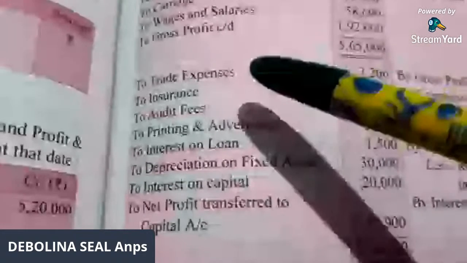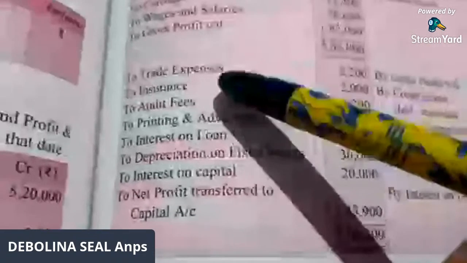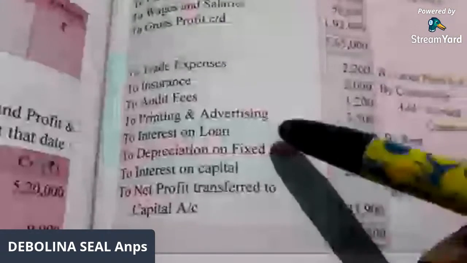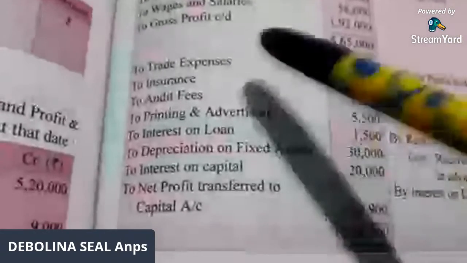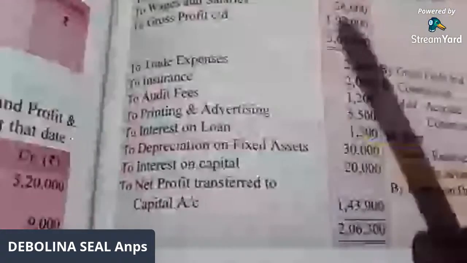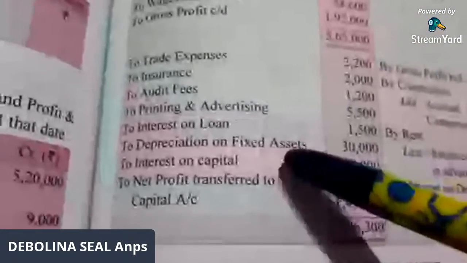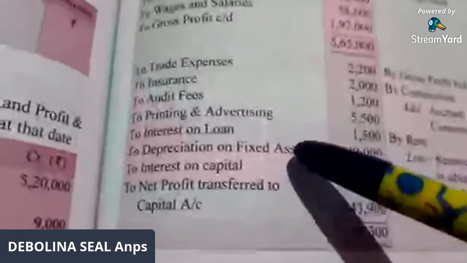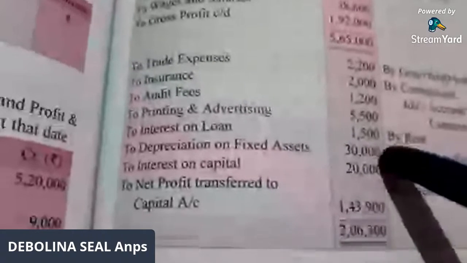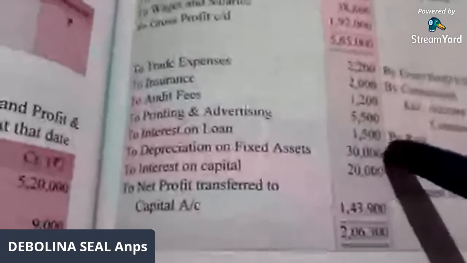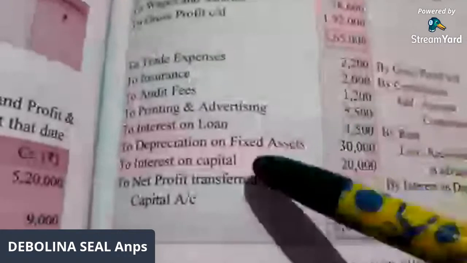Now come to the debit side. Debit side, you know all the expenses, indirect expenses. So it will be trade expense. Okay. Next, insurance, audit fees, printing and advertising, interest on loan is an expense. Okay, depreciation. Depreciation they have totally calculated and given the amount over here 30,000 because it is only on fixed assets. Okay. Interest on capital is 20,000.